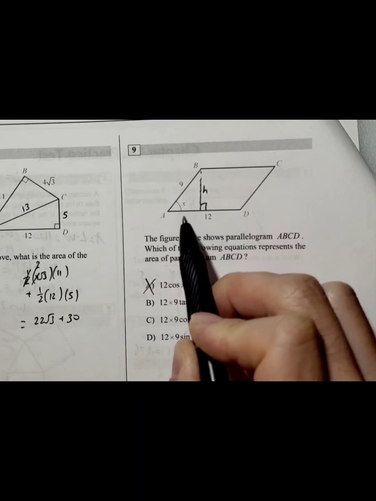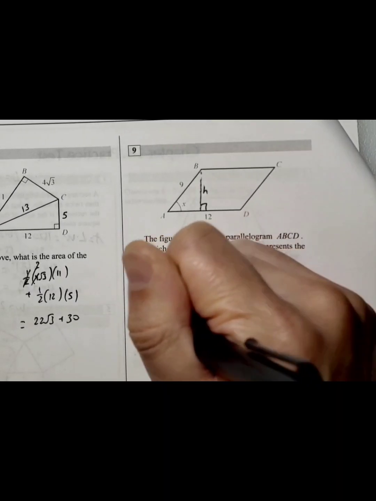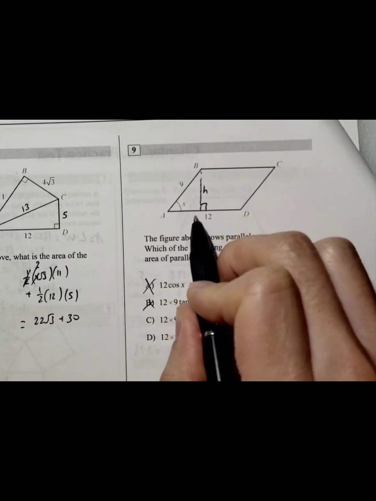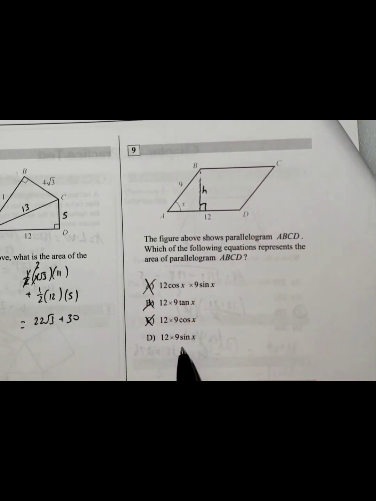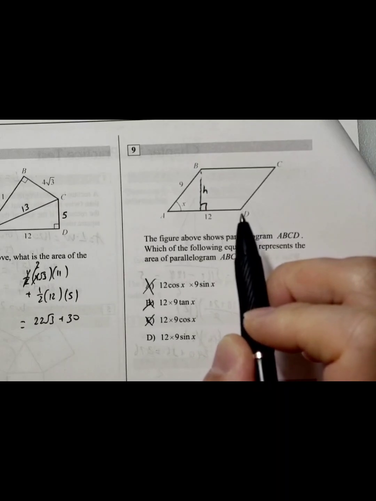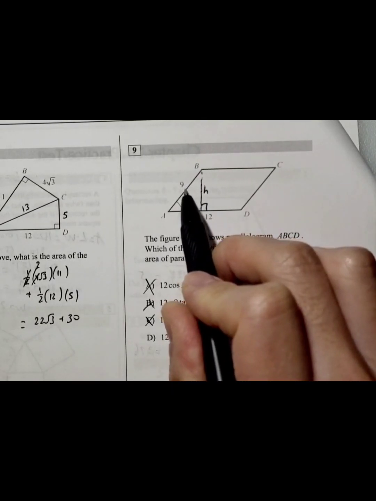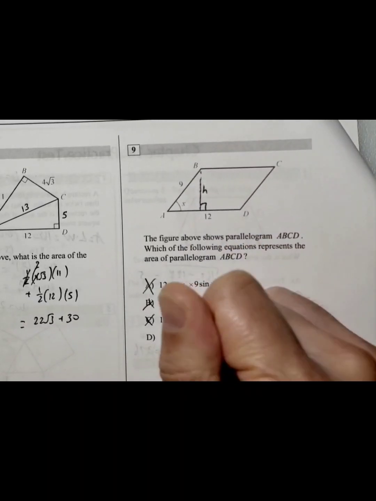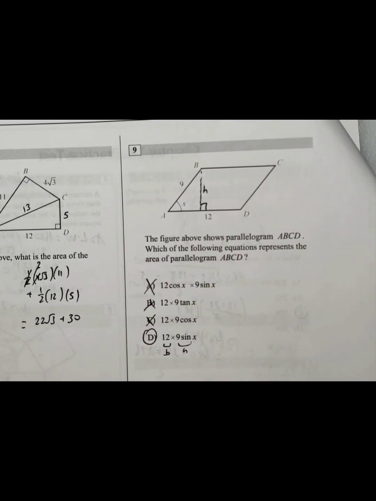We probably don't want to use that because we don't know what this is over here, from A to this point over here. So cross that out. How about cosine x? Cosine x is this guy over 9, so that won't help us, but D will help us because sine of x is h over 9. So 9 sine x is h, which is what we want. This is our h, this is our base. So the answer is D.